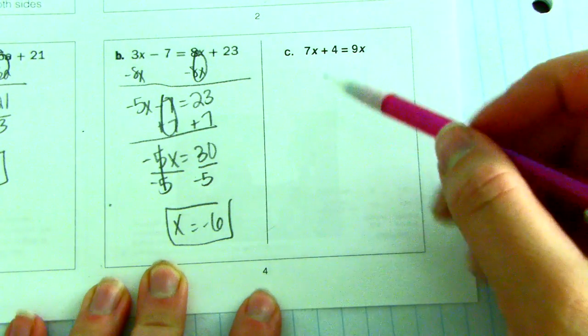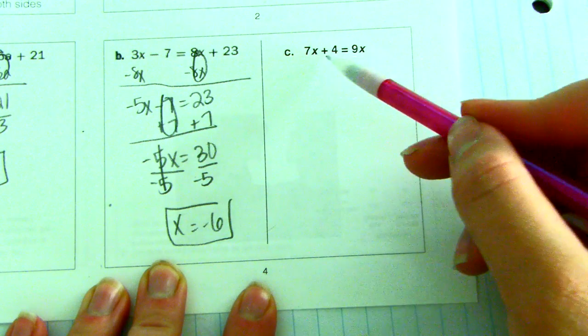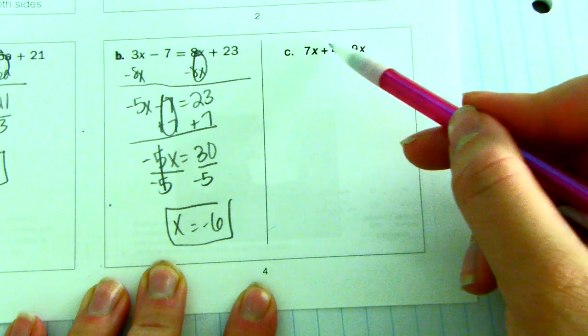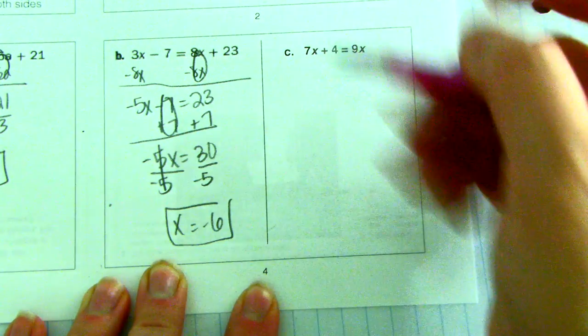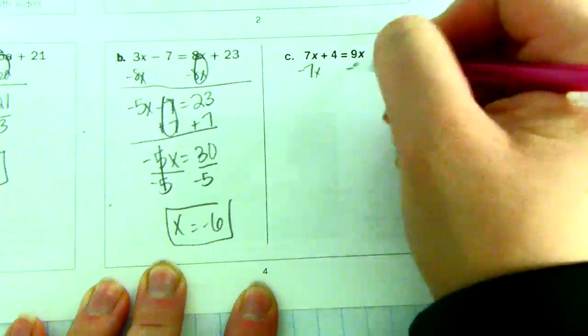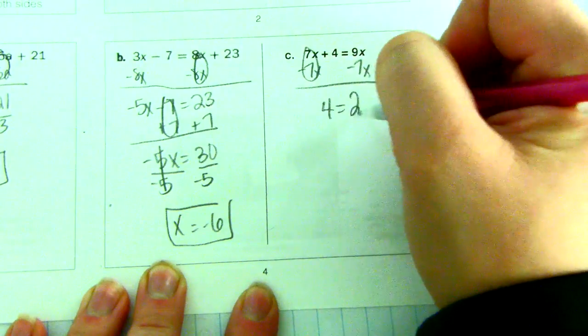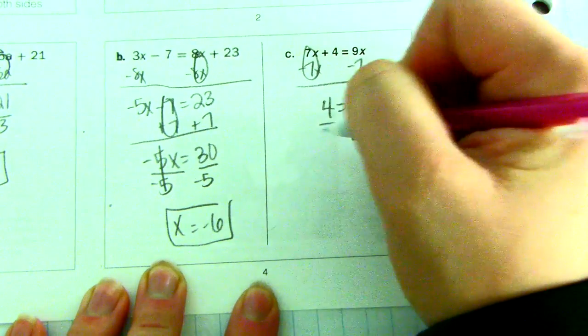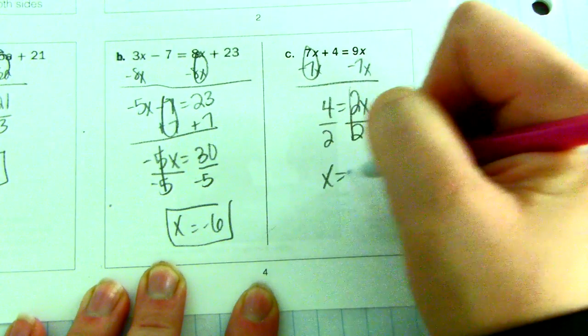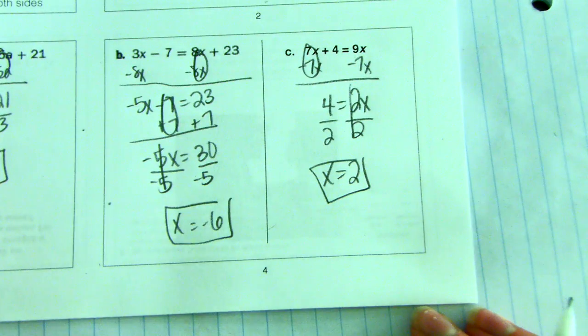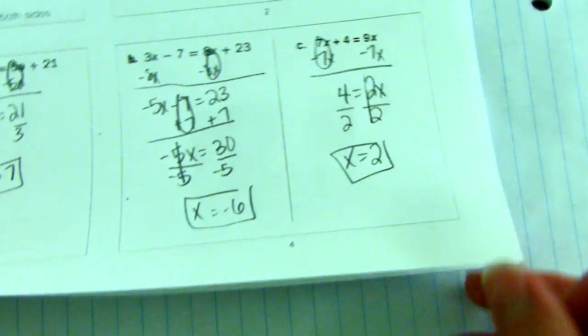Letter C, that's almost a two-step equation. This one's kind of goofy. They're almost all separated. The only constant I see is here, so I'm actually going to move my 7x to the other side so that all the x's are over here. So I get 4 equals 2x, divide by 2, and then x equals 2. So that was a little less complicated, but sometimes they can be deceiving.